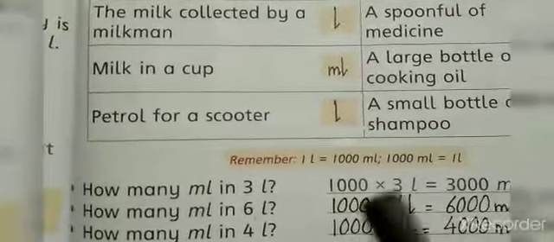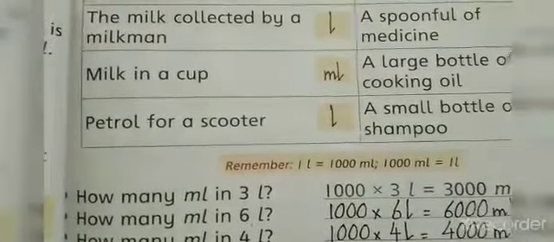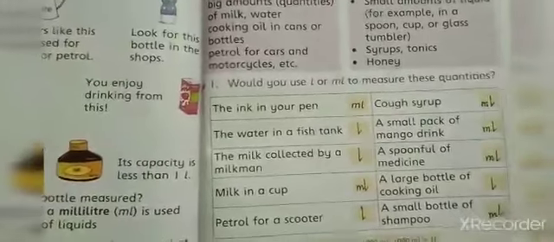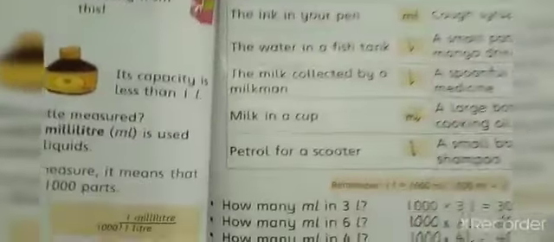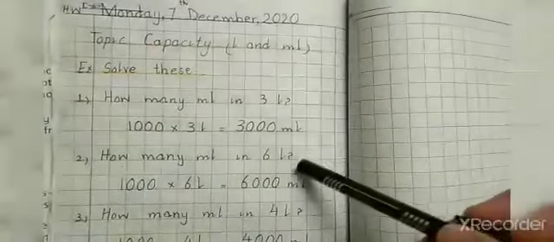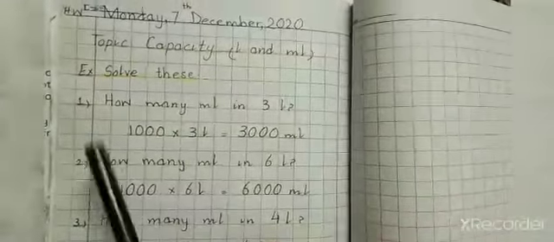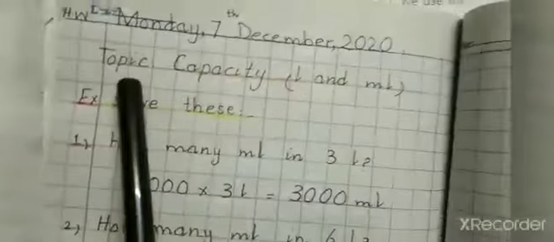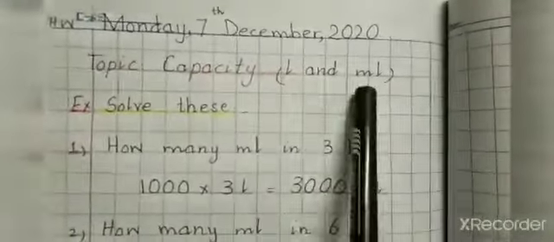Students, you will solve these three parts on your notebooks. You will solve page number 127 in the book and these three parts in your notebook. You will maintain your page's margin line on both sides of the page. After that, write homework. Monday, 7th December 2020. Topic is capacity, liter and milliliter.